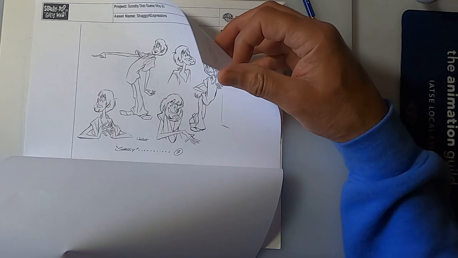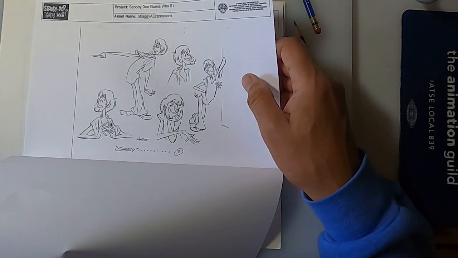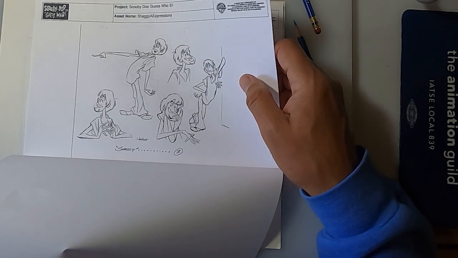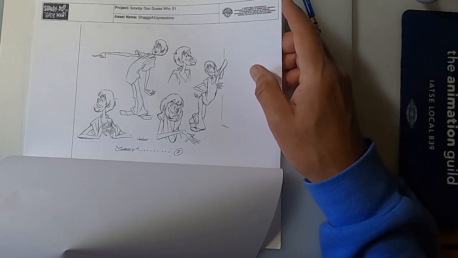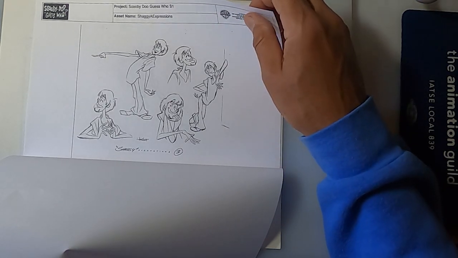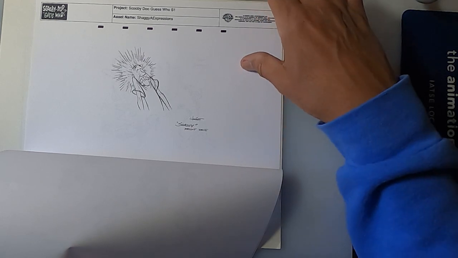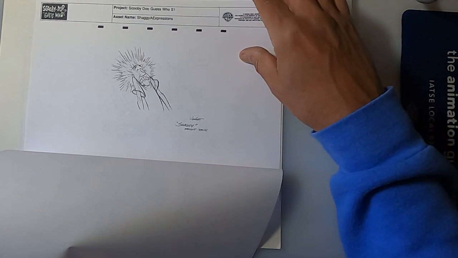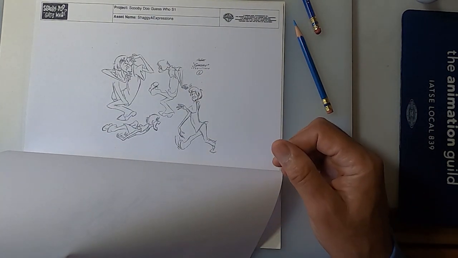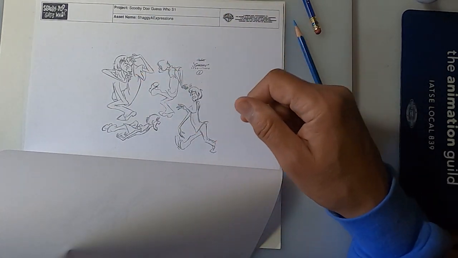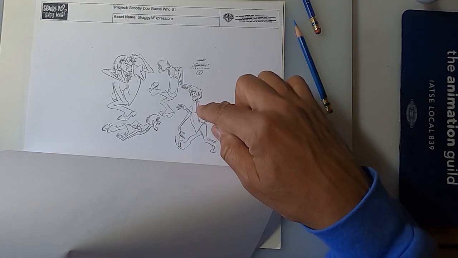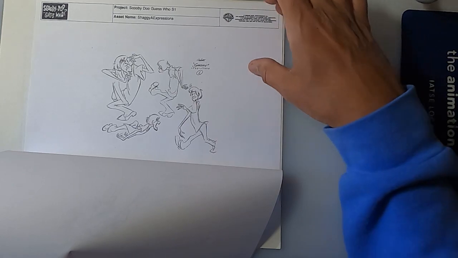Sometimes they do just a sheet that has nothing but heads. Sometimes they do the sheet that has the heads and the bodies. In this case, we have a combination of heads and bodies and faces, so we can see different poses, different expressions. Here's his all-out fear. Hair sticking up out in all directions. This one is a real scared pose. This one is looking at something and being scared. These two are just walking along.